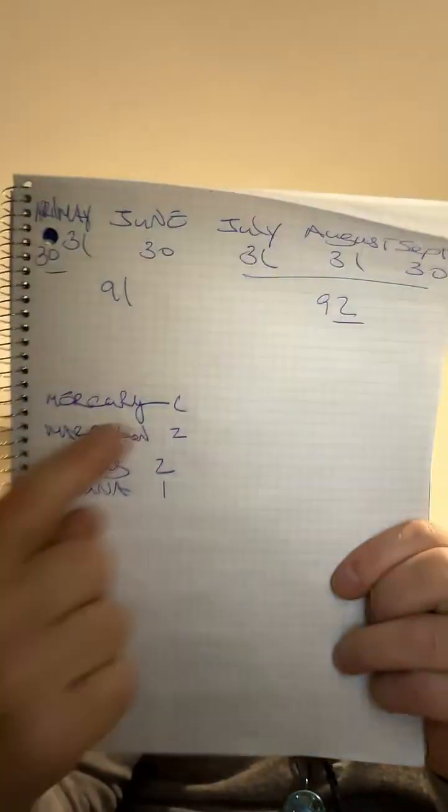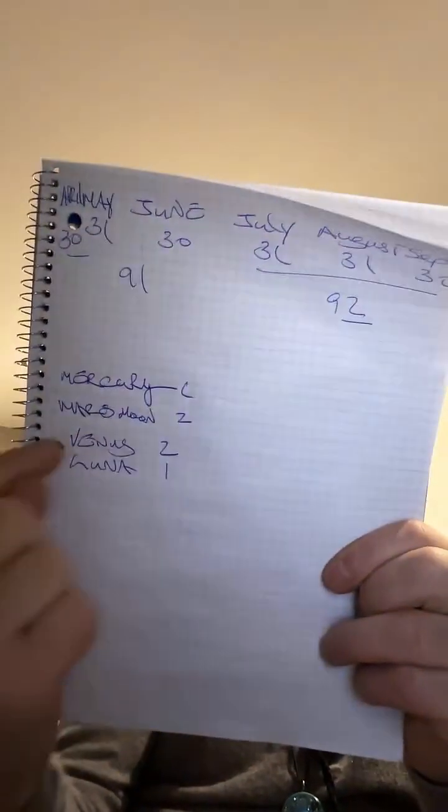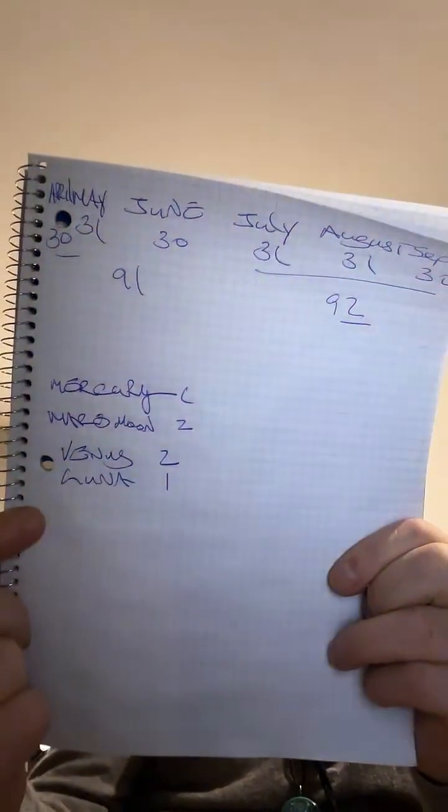And Venus gets lunar. And this is how I associate it. One of this, two of this, two of this, one of this. Venus is the second planet, Luna is one moon. Then what I do is I do this.